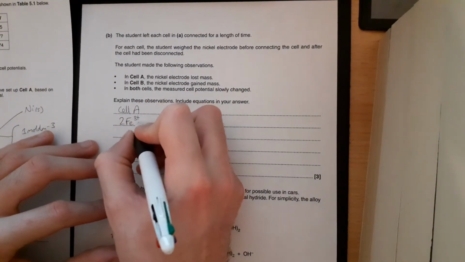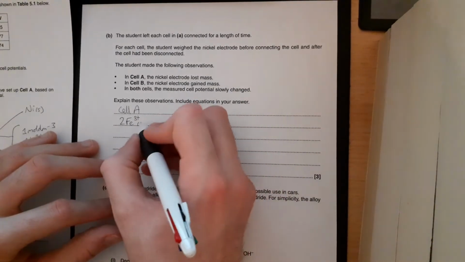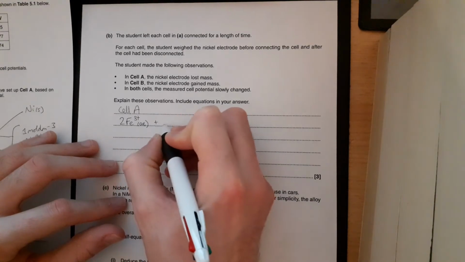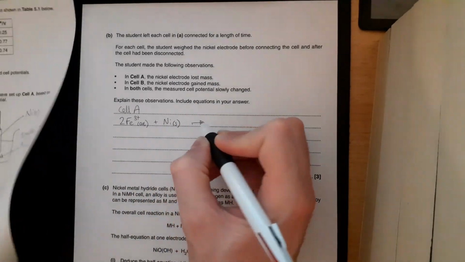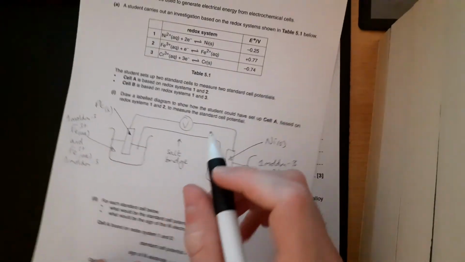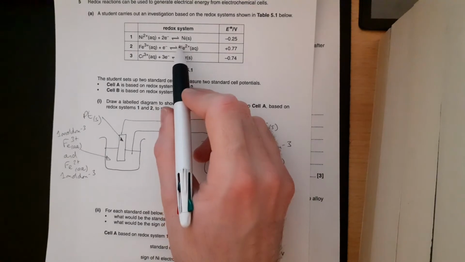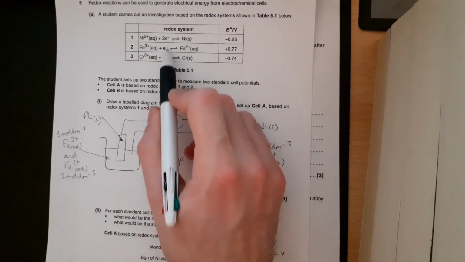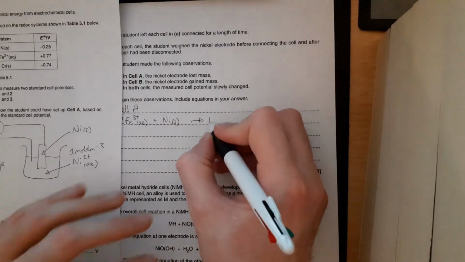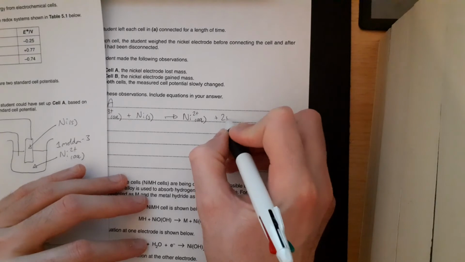And I'm going to put the state symbols on. It doesn't mention the state symbols here, but I'm going to write them on because it will help us illustrate what's going on here. So it was 2 Fe3+ reacting with solid nickel, and therefore it's going to end up making nickel 2+ aqueous and 2 Fe2+ aqueous. Because again, we multiplied this by 2, didn't we, to get the electrons to balance. So nickel 2+ aqueous and 2 Fe2+.